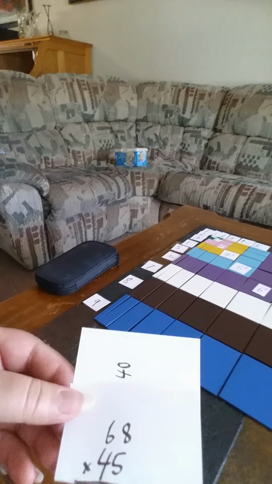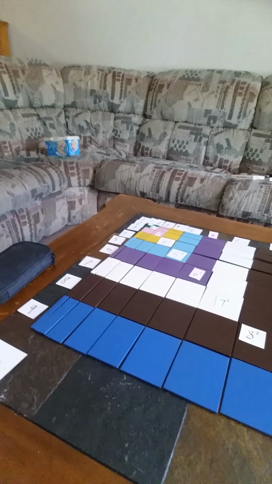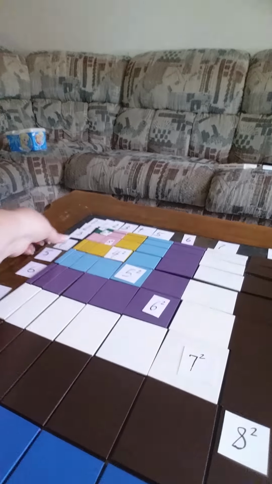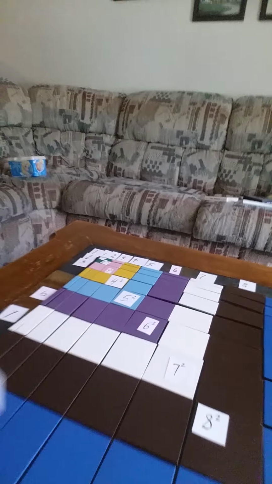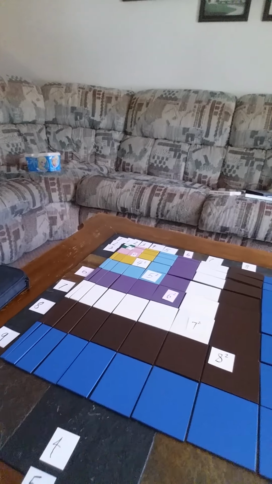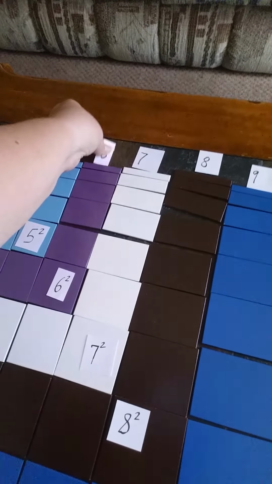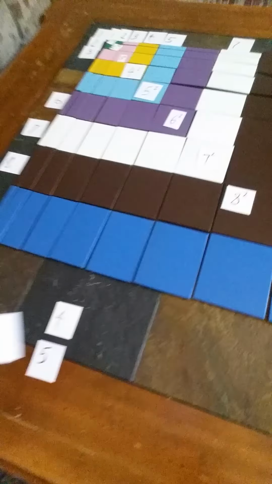So here's my number. I've written it down. And that means I'm going to get my first number. So 45. Here's my 45. And I'm going to get my 68. Here is my 68.